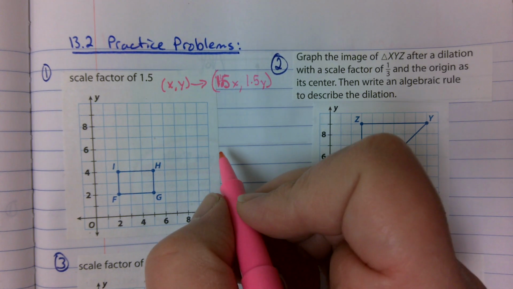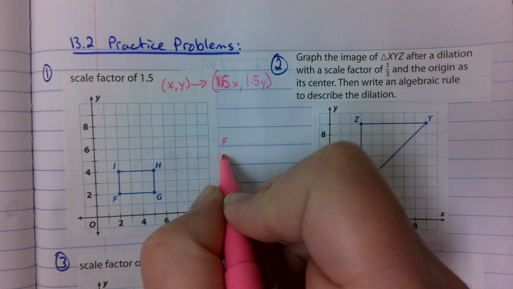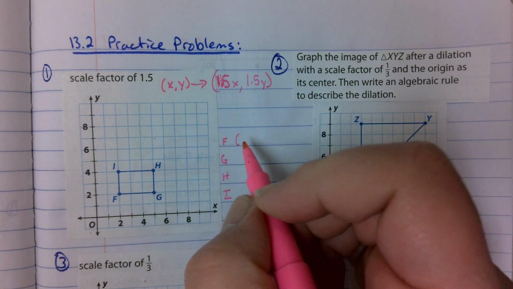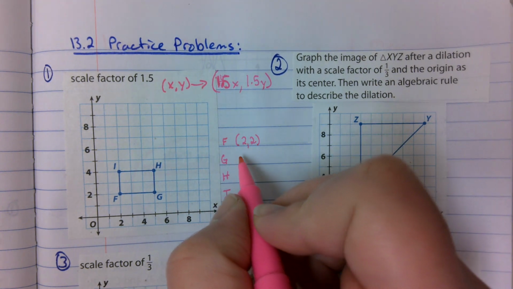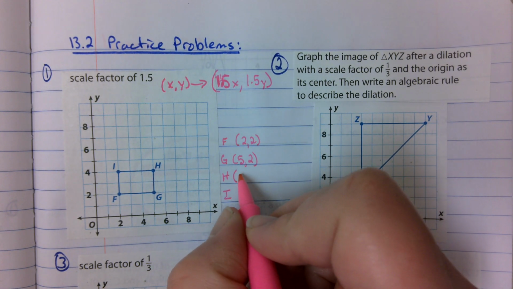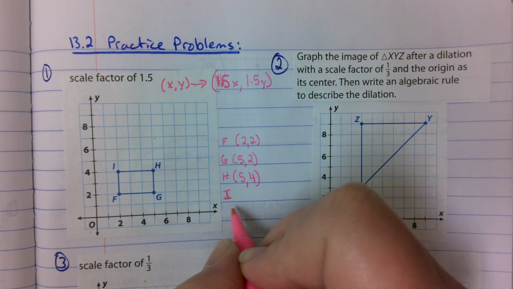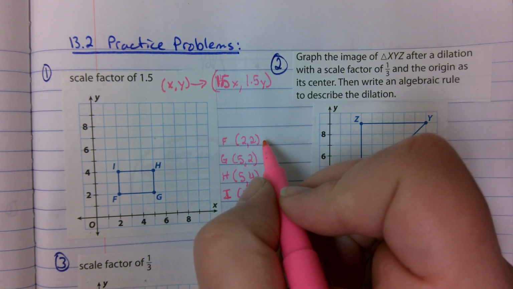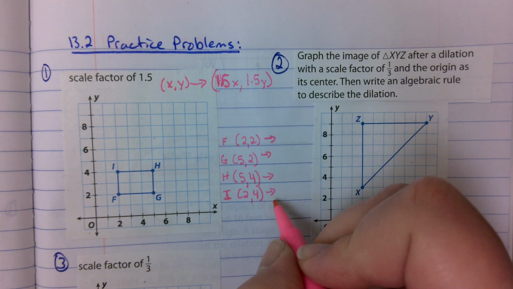So let's go look at each of these, and I'm going to write down my originals. So I've got f, g, h, and i. My coordinates for f are 2, 2. My coordinates for g are 5, 2. H, 5 up 4. And then i are over 2 up 4. Now I'm just going to multiply each of these by 1.5 and write my new coordinates for f prime, g prime, h prime, and i prime.